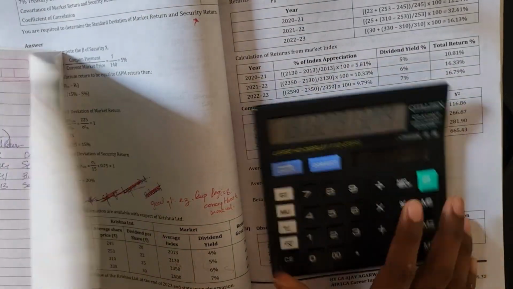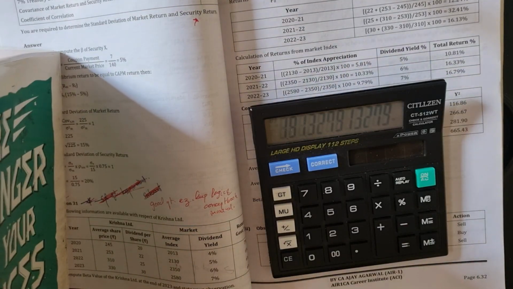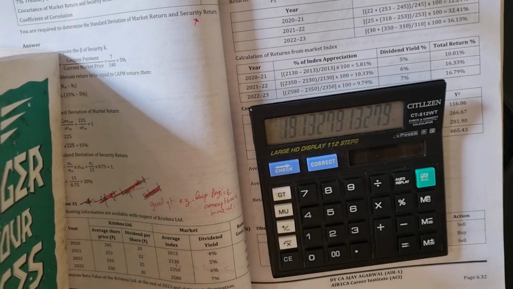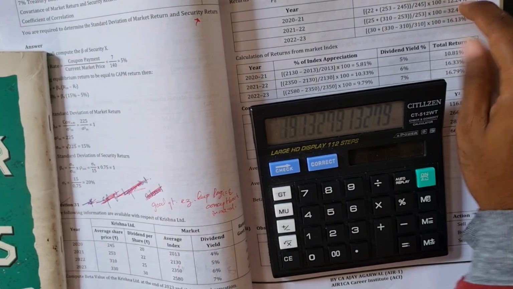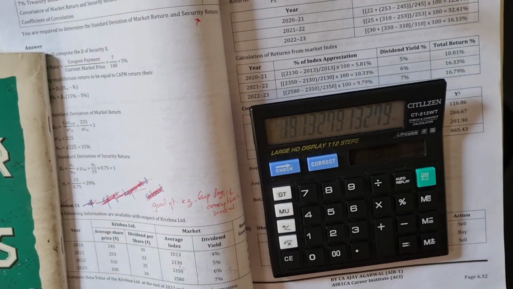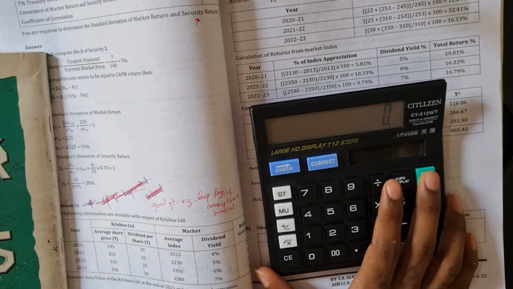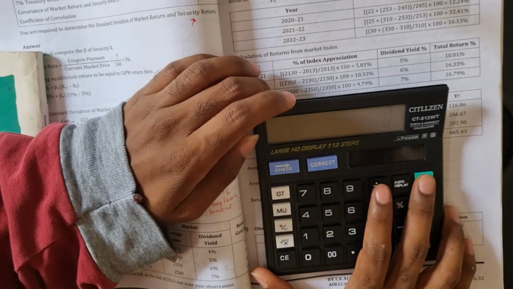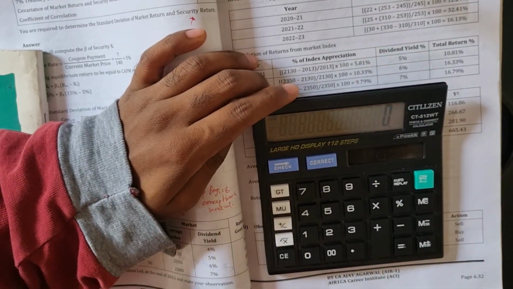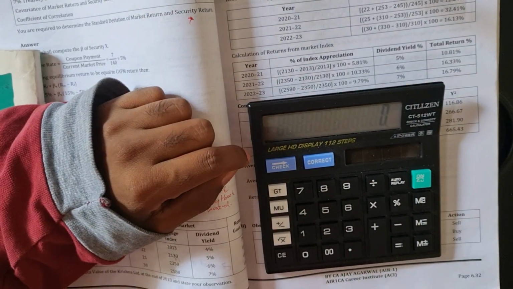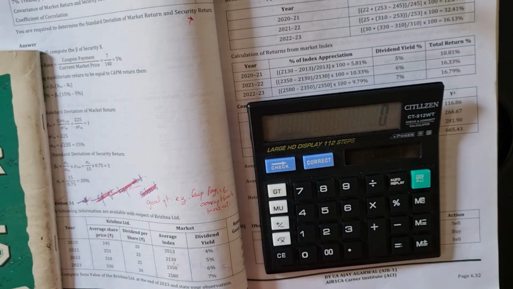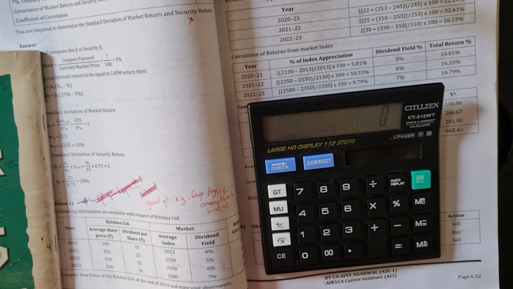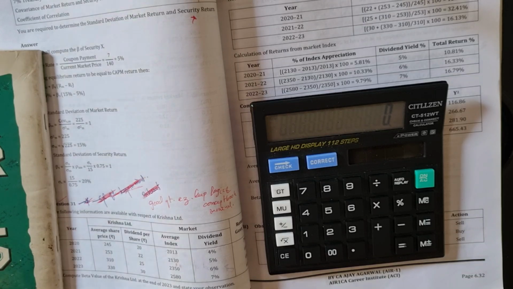Now what is my observation? We'll compare the expected return with the actual return. Expected return we have got here. Now what is the actual return? Sorry, this is my expected return, right? This is the return which we will get. Now we will find the required return using CAPM. So how will we use CAPM?